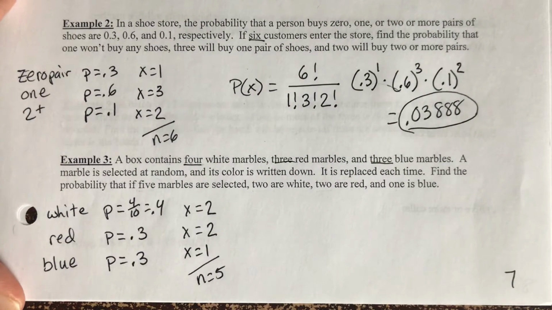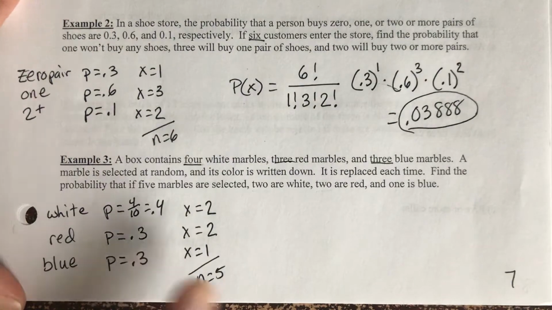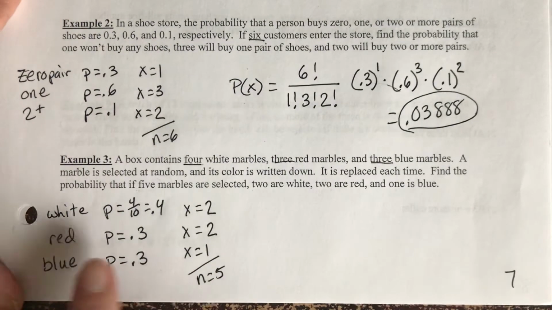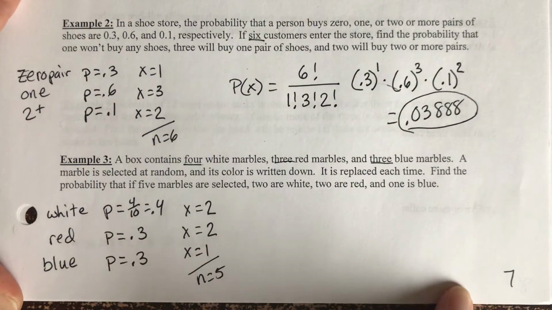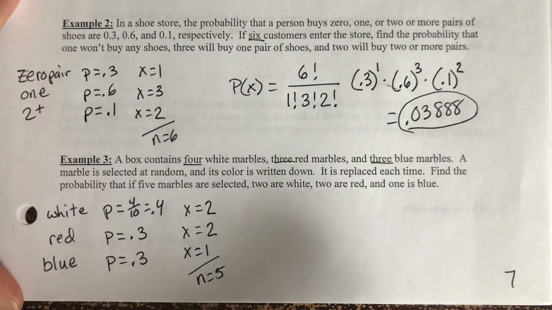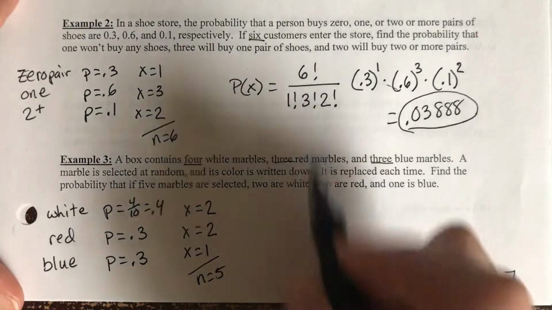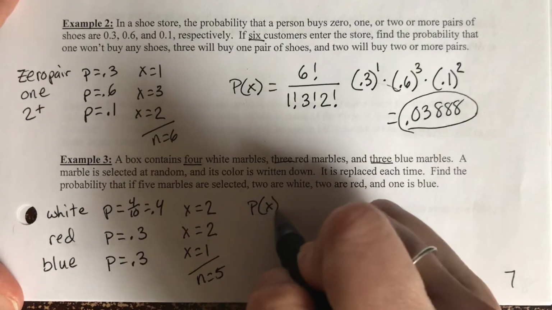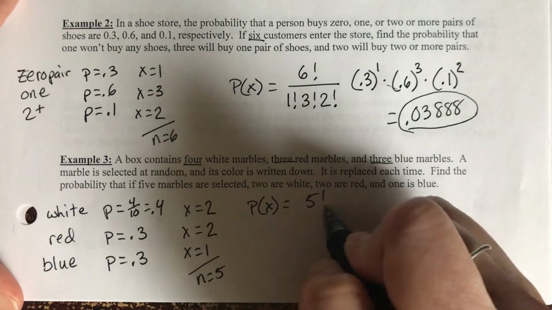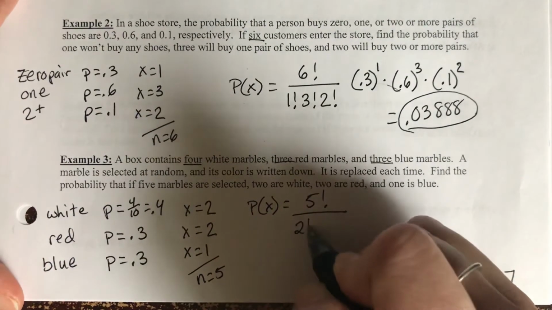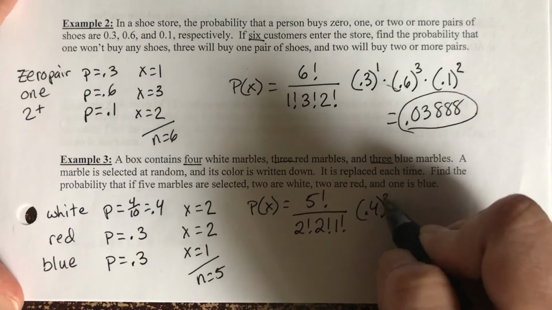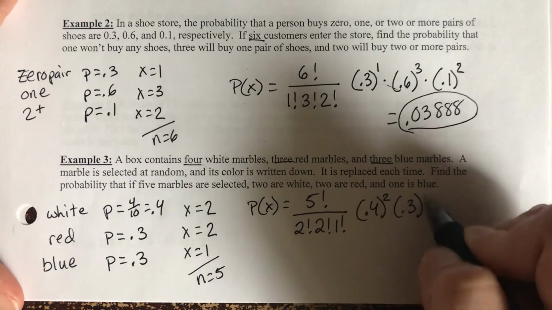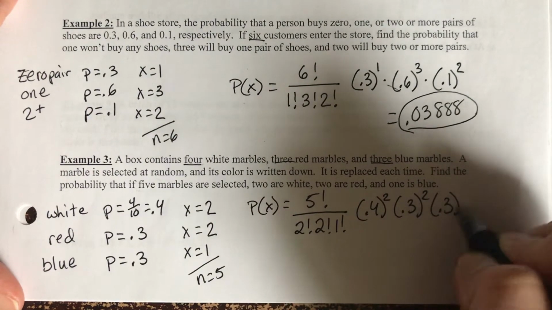Now, if you had gotten stuck on setting this up, pause it again, and now that we have the table set up, do the formula and do the answer. So pause, do the formula, do the answer, then come back to me. All right, the probability is going to be 5 factorial over 2 factorial, 2 factorial, 1 factorial, times 0.4 squared, 0.3 squared, 0.3 to the 1.